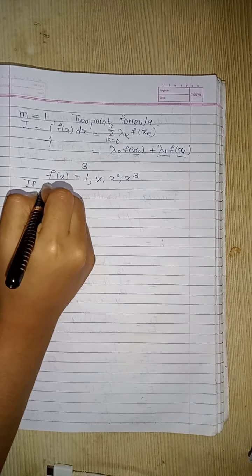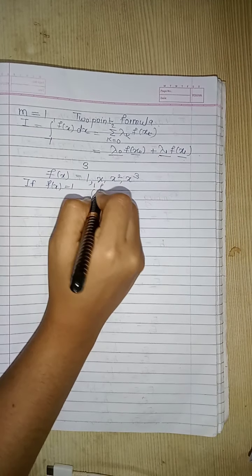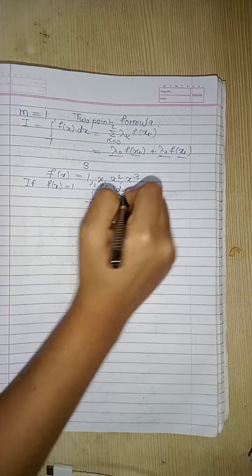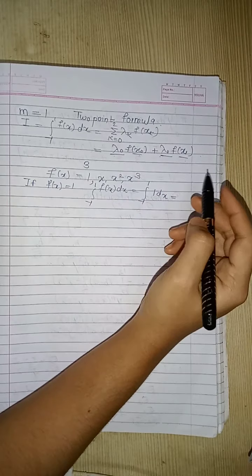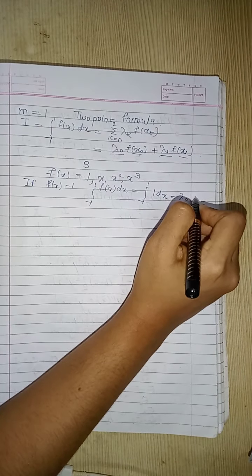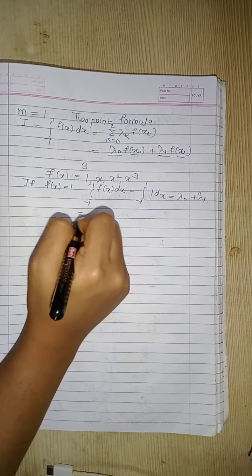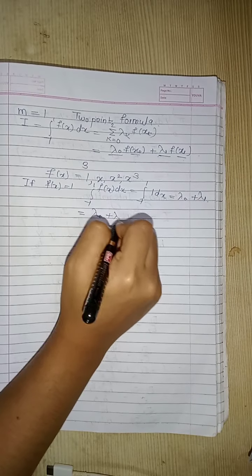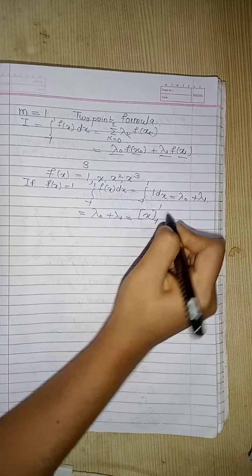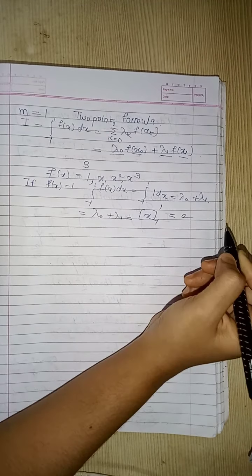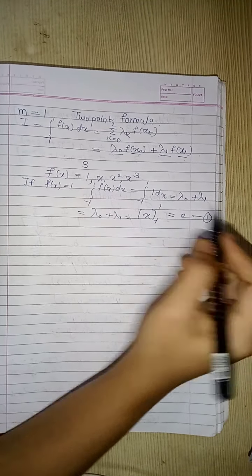So if f of x equals 1, then integral minus 1 to 1 f of x dx, which is nothing but integral minus 1 to 1 dx, equals lambda naught plus lambda 1. So this will give you lambda naught plus lambda 1 equals the integration of this, which is x from minus 1 to 1, so this will give you 2. Again the value is 2. So this is one equation regarding lambda naught and lambda 1.